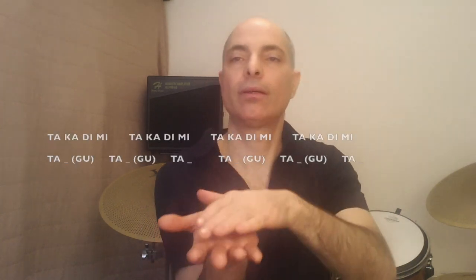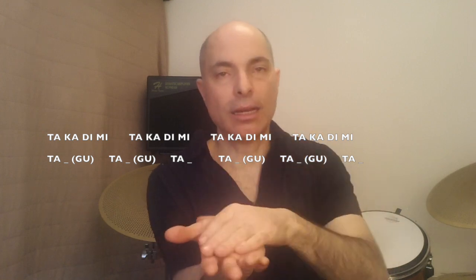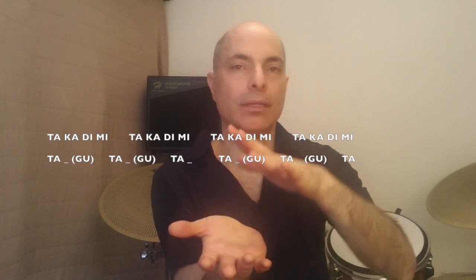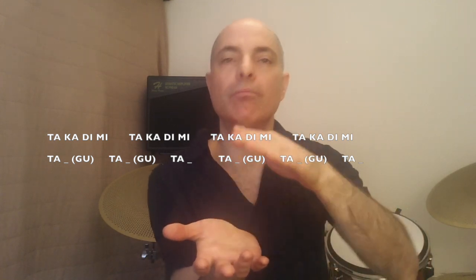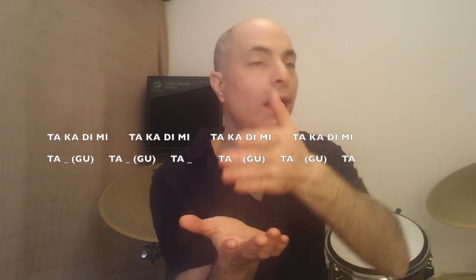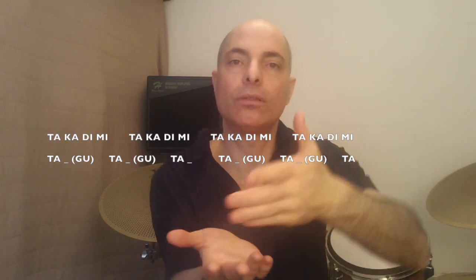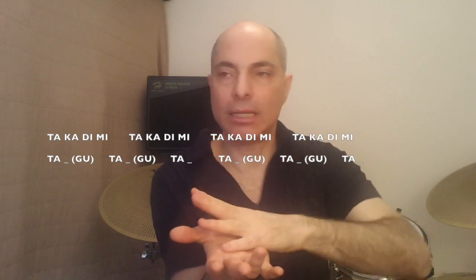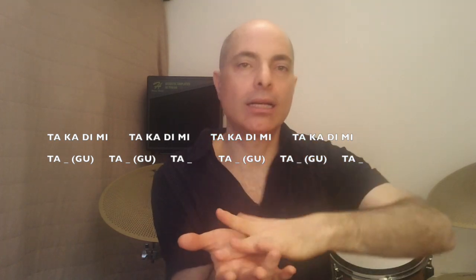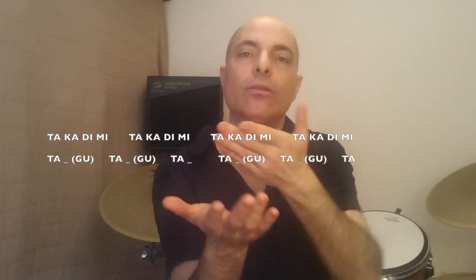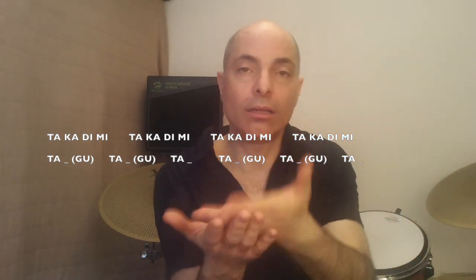So the next thing we can do is gap the taka and also gap the takita. So ta and tangu. Again 3, 3, 2, 3, 3, 2. This will sound like this. Takadimbi, takadimbi, takadimbi, takadimbi, tangu, tangu, ta, tangu, tangu, ta.